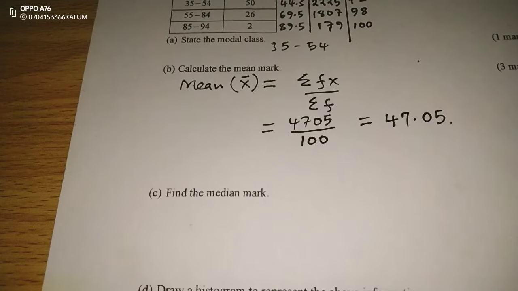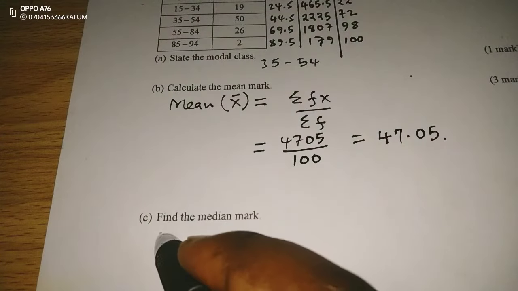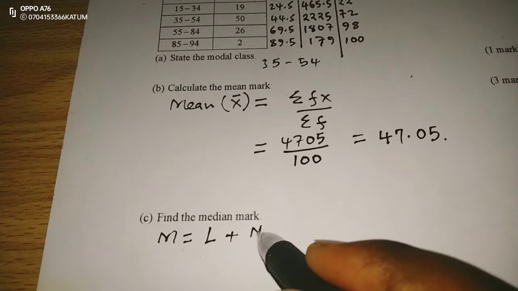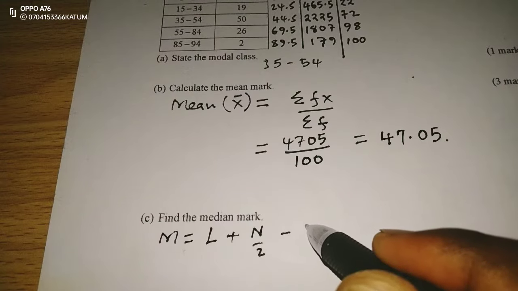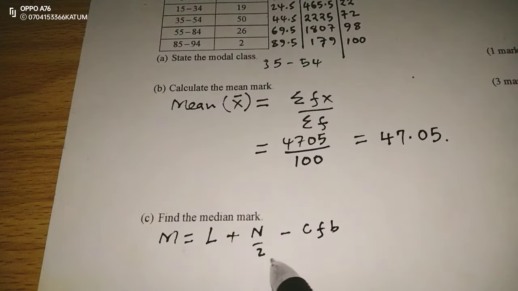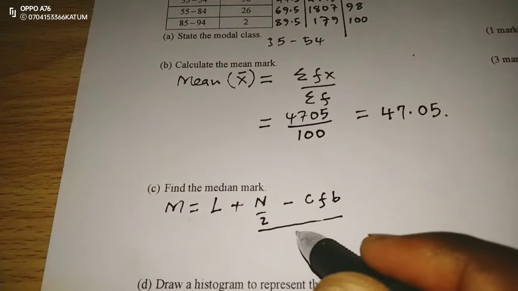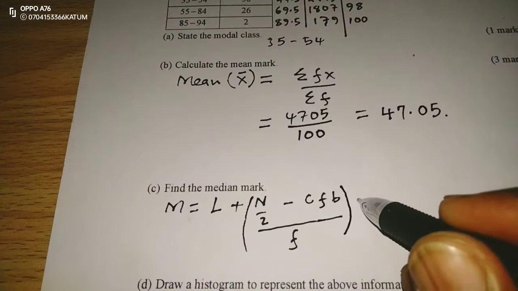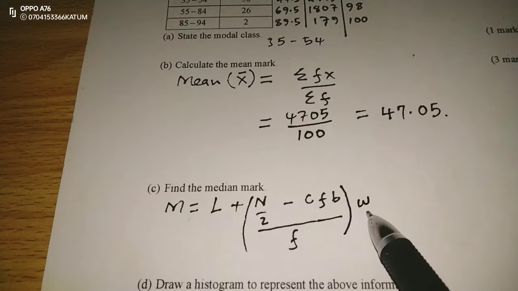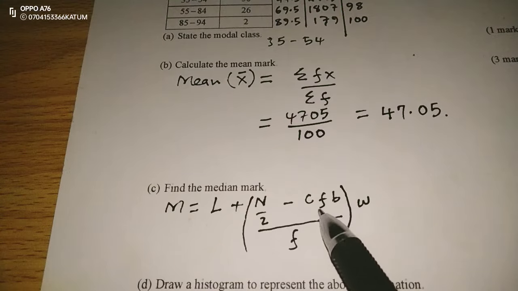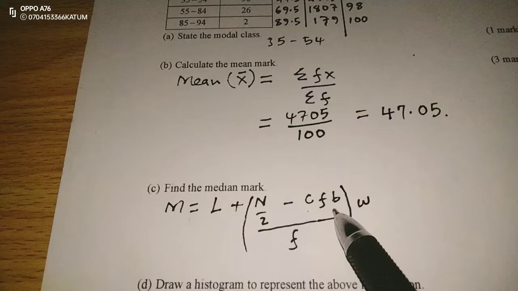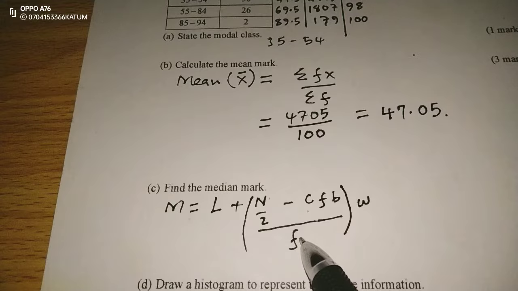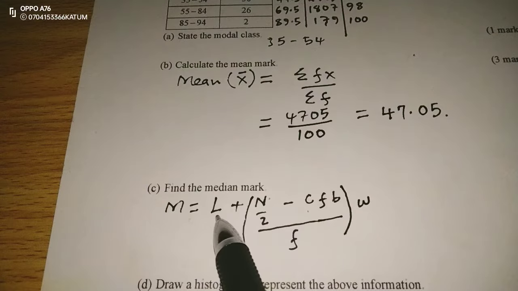finding the median. For us to get the median, M, this is usually given by the lower class boundary plus n out of 2 minus cumulative frequency before, divided by the frequency, then everything is multiplied by W. W is the class length of the median class, then we have the cumulative frequency before the median class, then the total frequency out of 2, then the frequency of the median class. This is the lower class boundary of the median class.